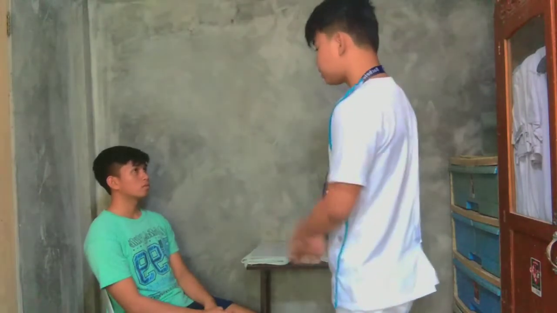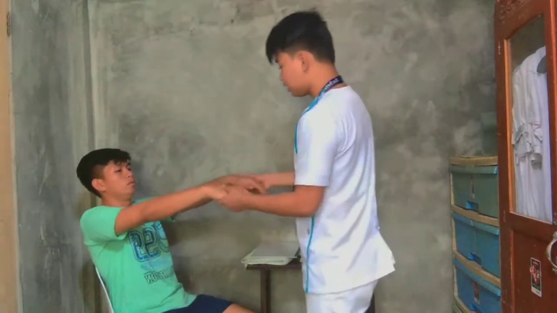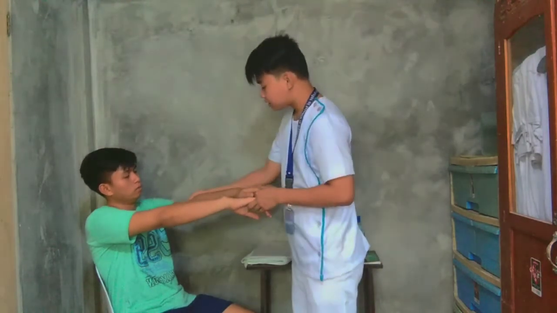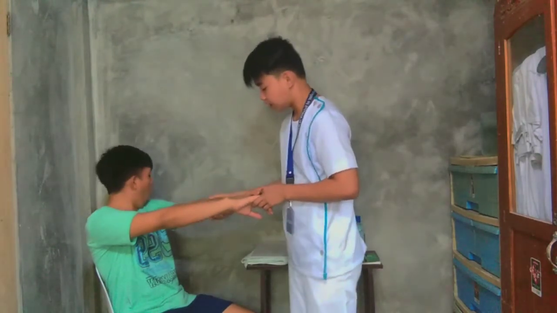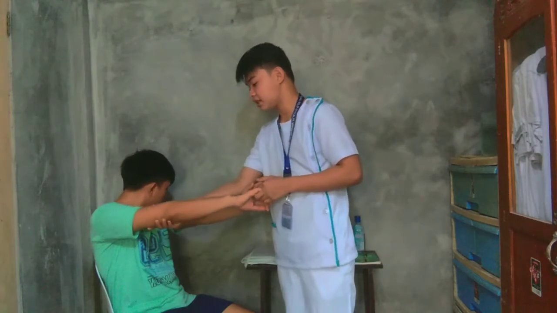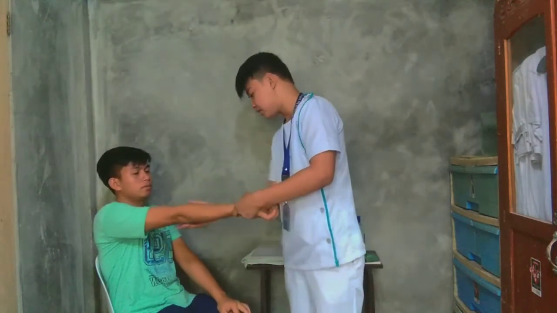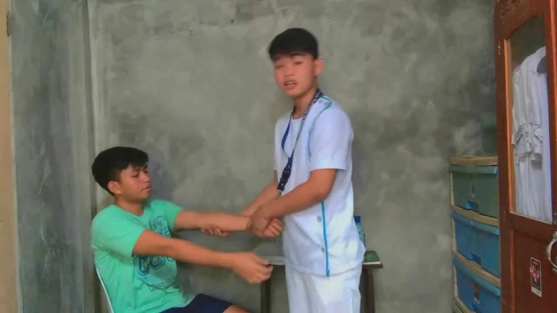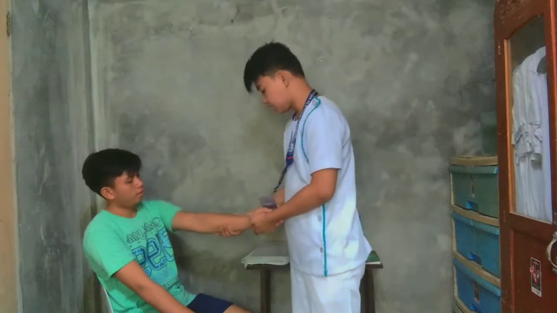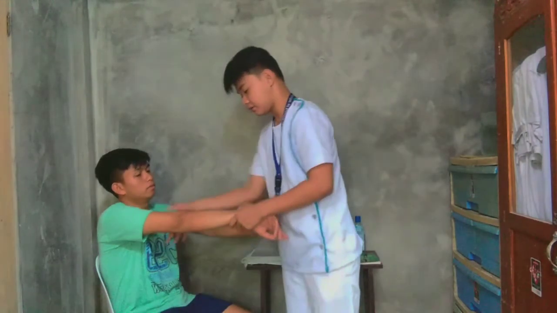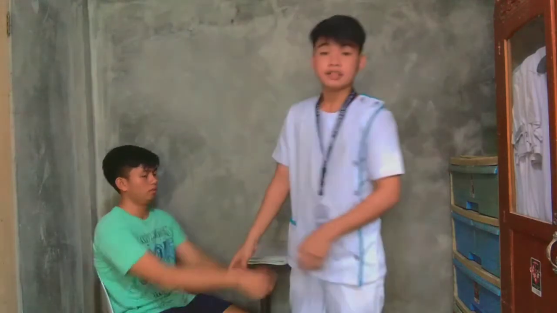Okay, so may I invite you to raise your hand, please? Okay, so what we are trying to look for here is any signs of cyanosis, any signs of jaundice, because that indicates abnormalities in the skin. But as I'm inspecting, I don't see any problem because the color of the skin ranges from light to deep brown, which is normal. Okay, so that's good. Now we can proceed in checking the integrity of the skin.